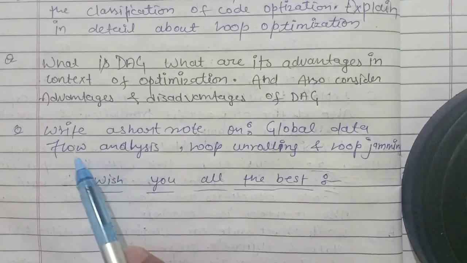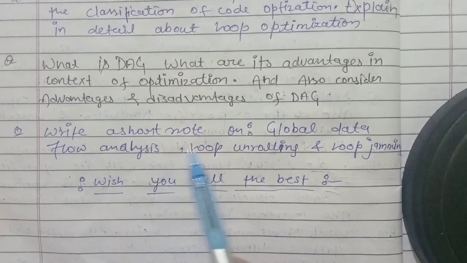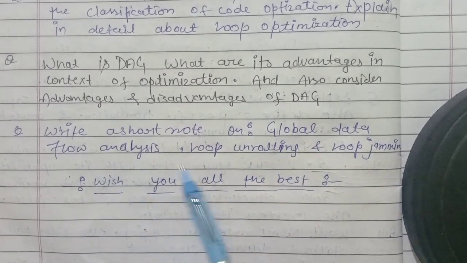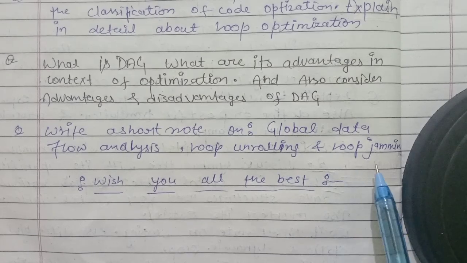And here is the last question of unit 5: write a short note on global data flow analysis and loop control.